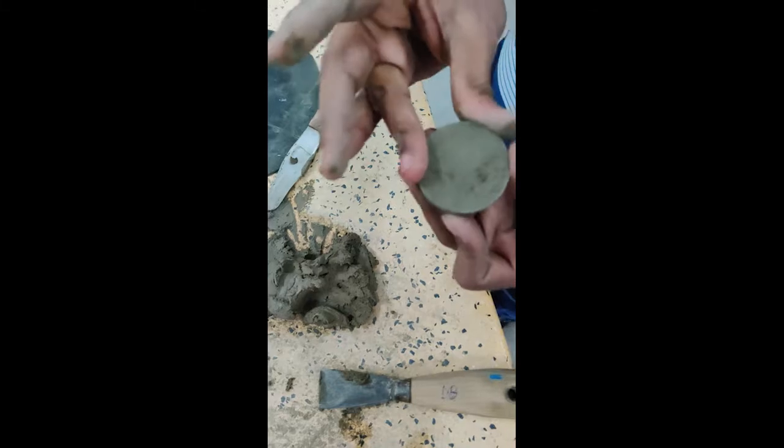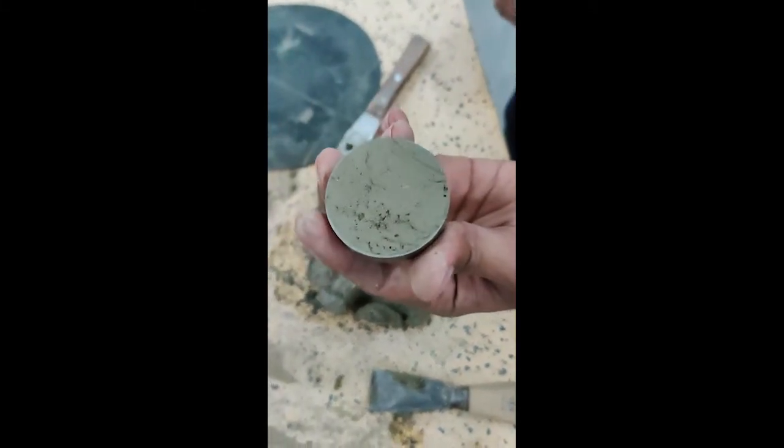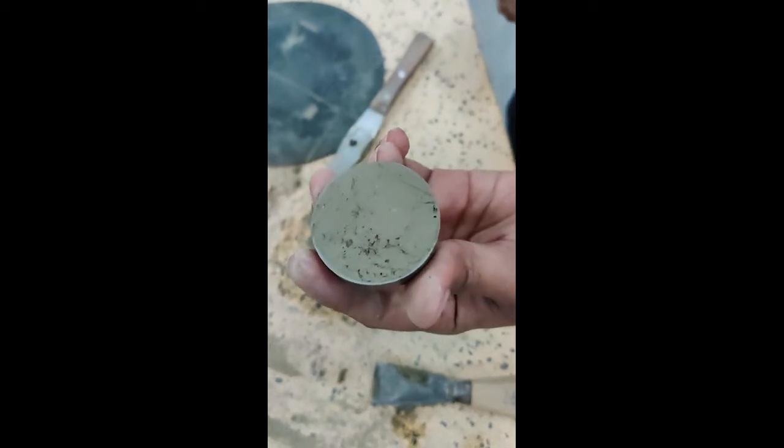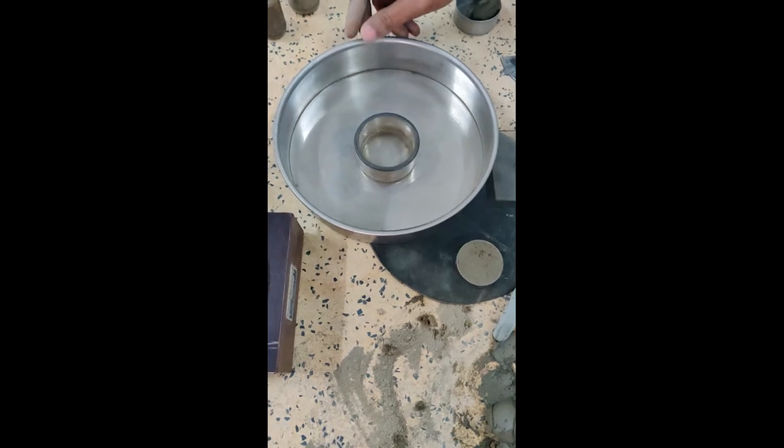The weight of the sample is taken and then air dried for 24 hours, and then oven dried for another 24 hours, and weight is taken. This is the shrinkage dish, and mercury is poured onto it.